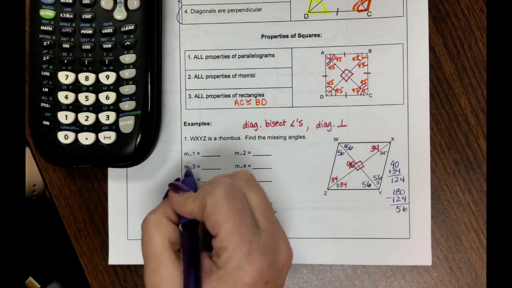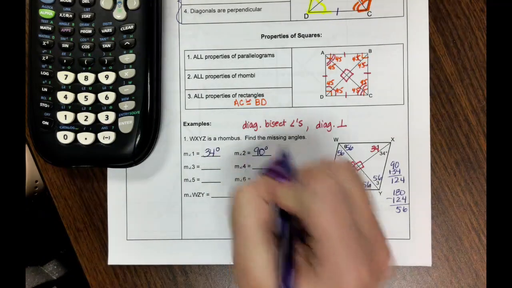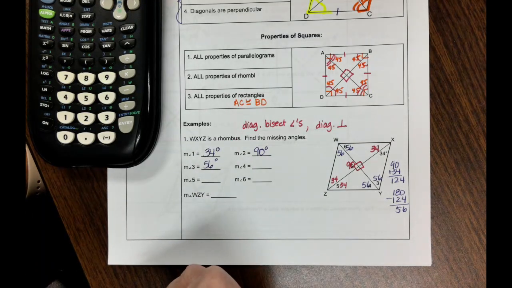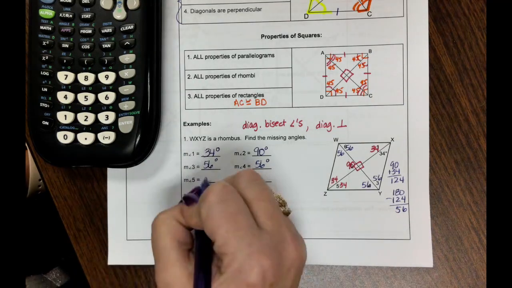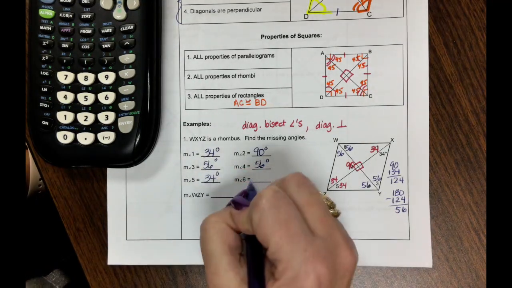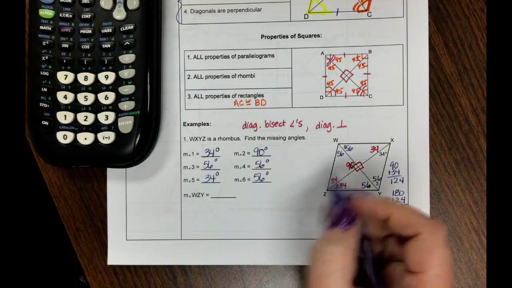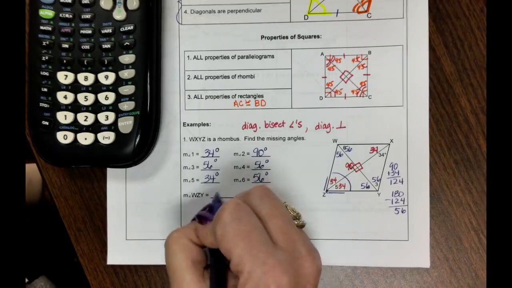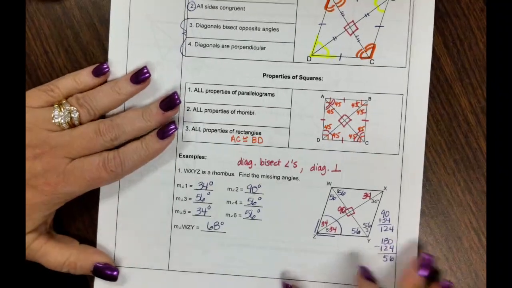So now we can go in and fill in all of our gaps. We have angle 1 is 34 degrees, angle 2 is 90 degrees, angle 3 is 56. You can certainly solve these in order, but you don't have to. Angle 4 is also 56. Angle 5 is 34 degrees. Angle 6 is 56 degrees. And then angle WZY has its vertex right here, and it's these two sides, 34 plus 34, which is 68 degrees. Okay, so angles are bisected and diagonals are perpendicular.